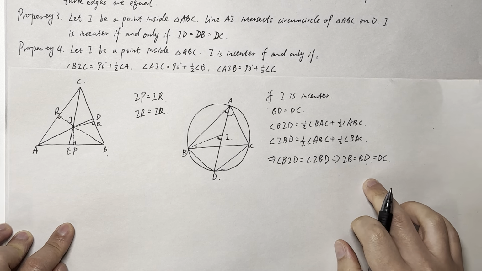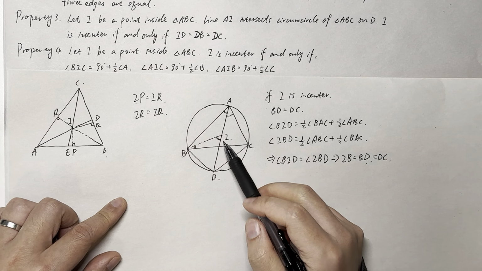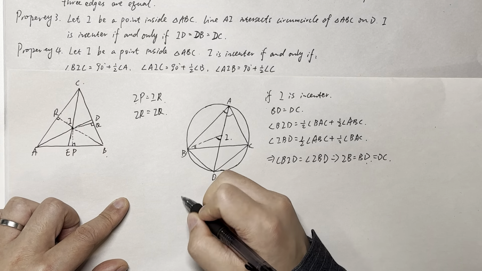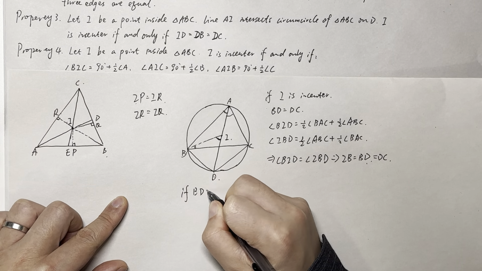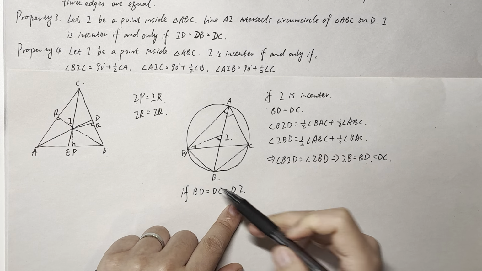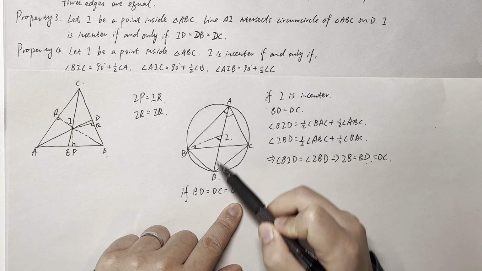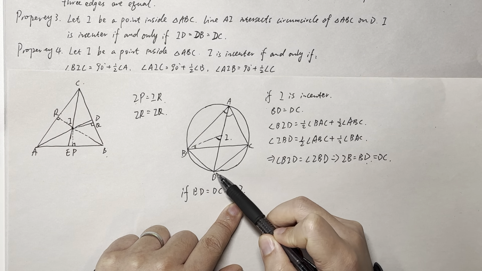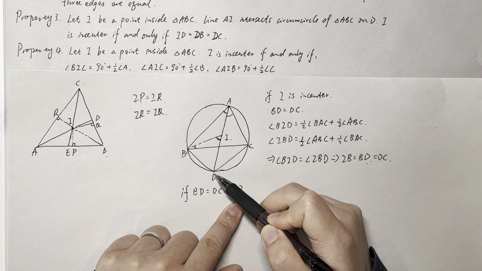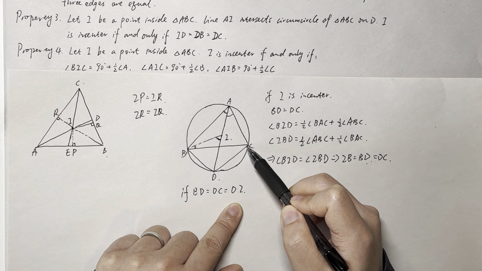Right, that's the case where we know I is the incenter. So let's see the converse: if BD equals DC equals DI. BD equals DC, which means the angle BAD equals angle CAD, which means AI is the angle bisector of angle BAC, right?